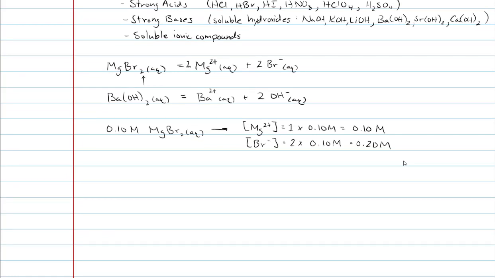Looking at barium hydroxide, so if we had let's say 80 molar barium hydroxide, well, when barium hydroxide dissociates, you get 1 barium for every 2 hydroxides. So that would mean that the barium concentration would be the same as the barium hydroxide concentration.